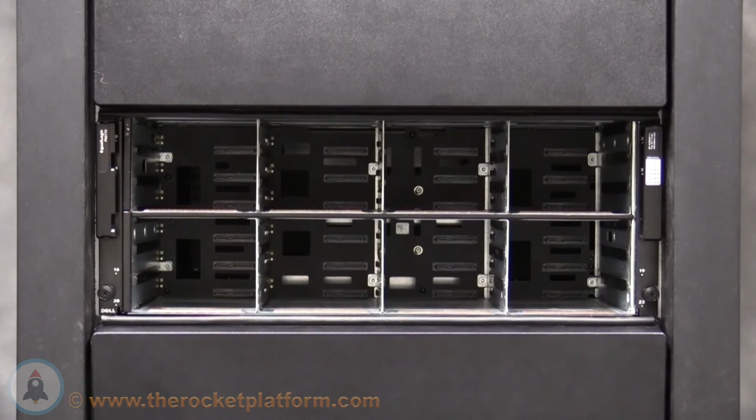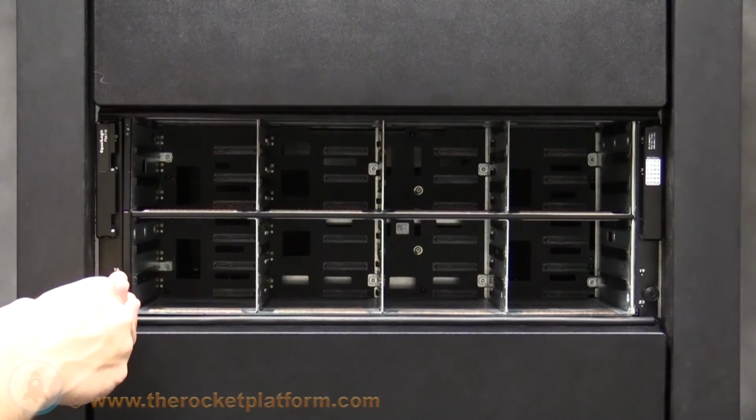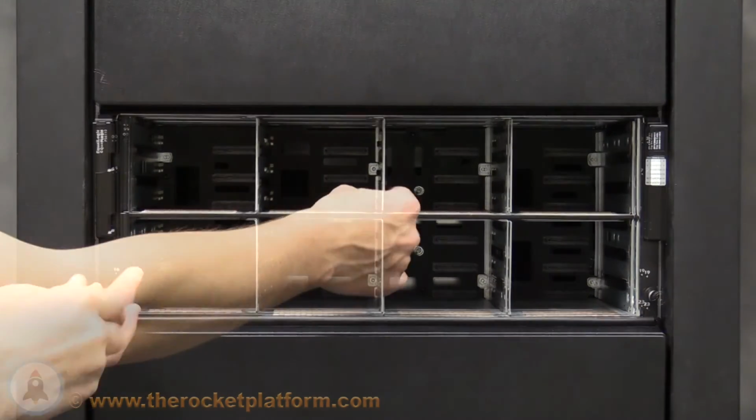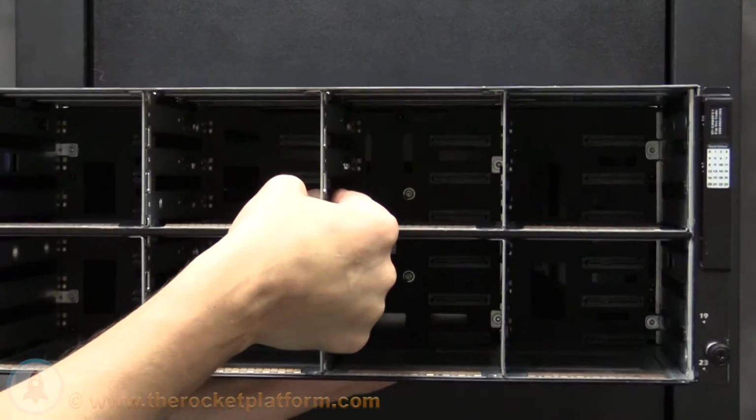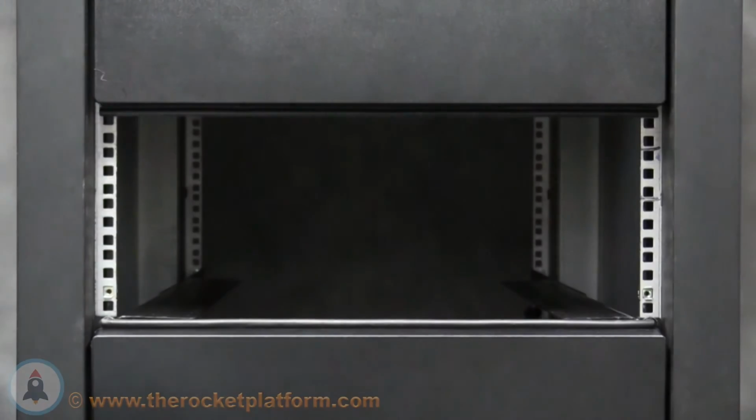Once all the drives have been removed, all that will be left in the rack is an empty chassis. Remove the screws that are securing the array to the rack. Once you have confirmed there are no more screws securing the chassis, remove the chassis from the rack.